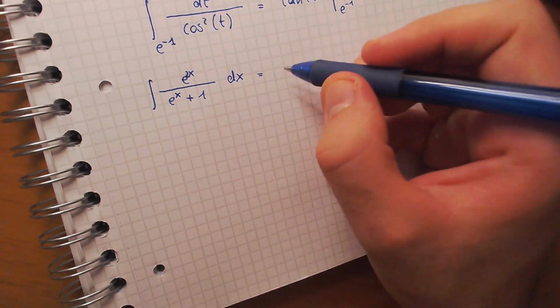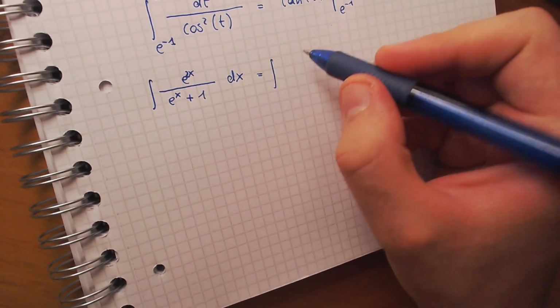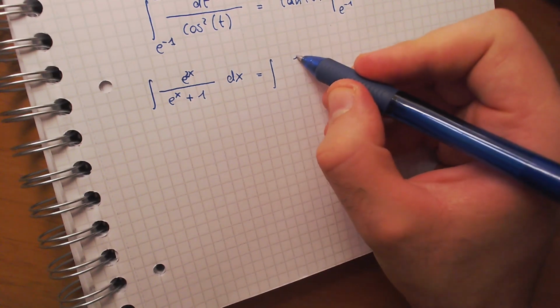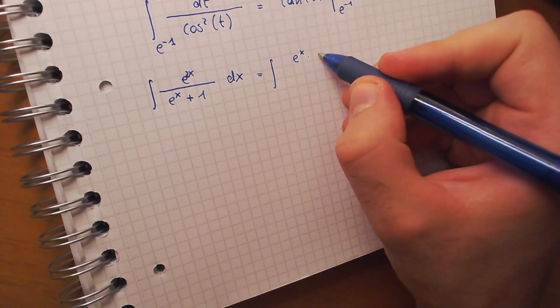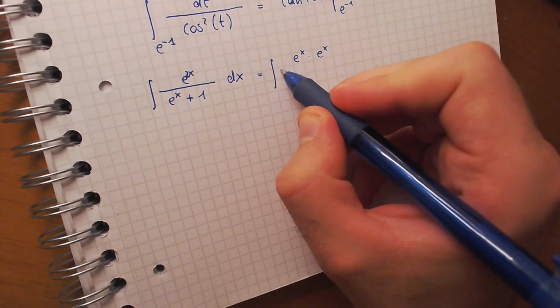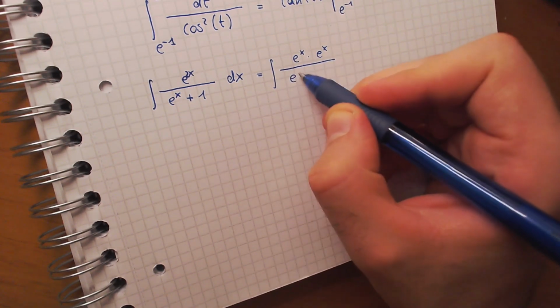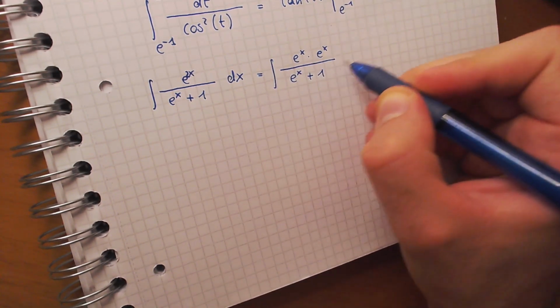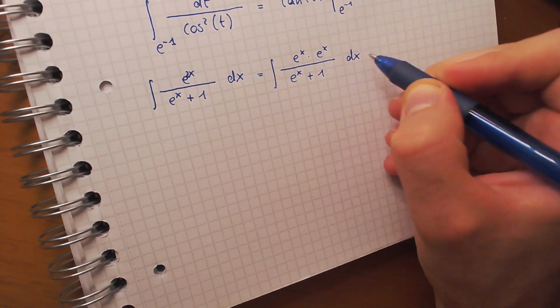So I'm basically saying that we can write this integral as e to the x times e to the x over e to the x plus 1 dx.